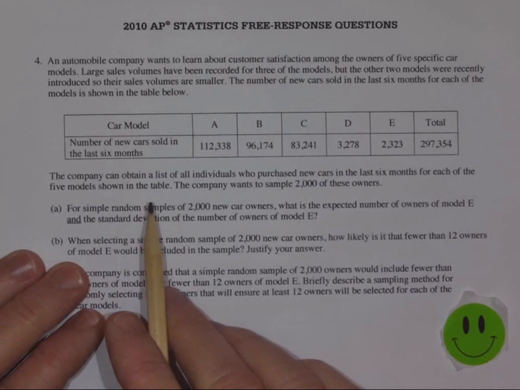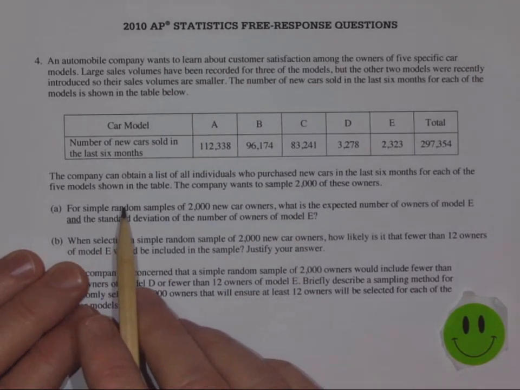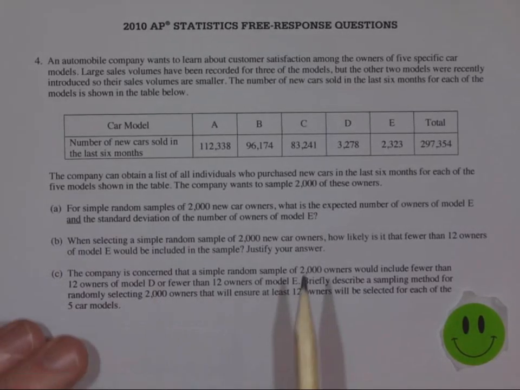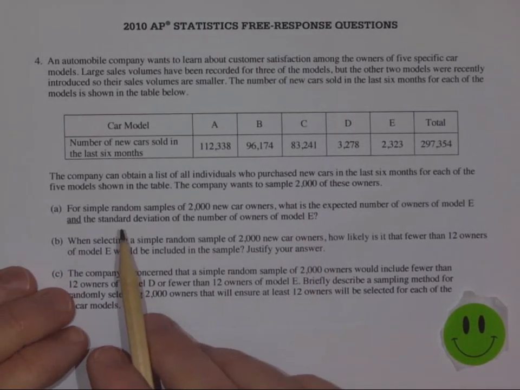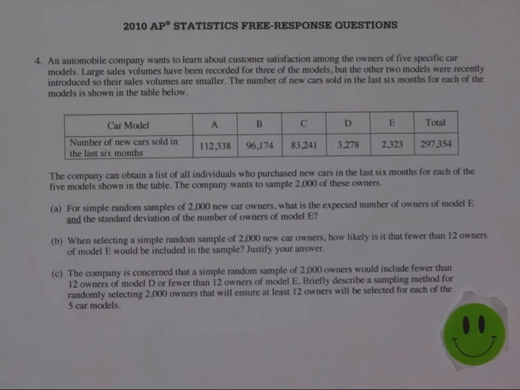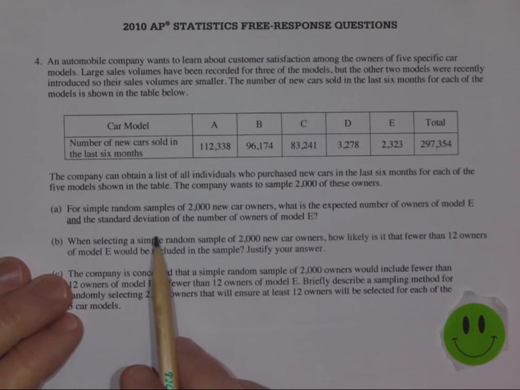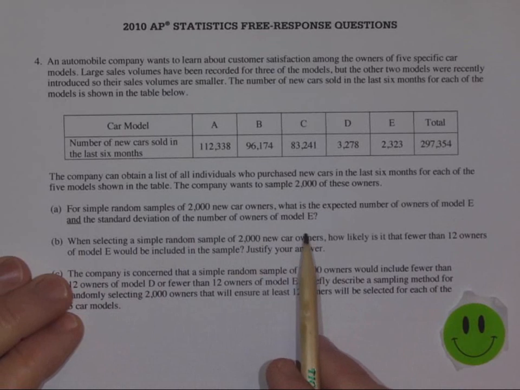The company can obtain a list of all the individuals who purchased new cars in the last 6 months for each of the 5 models shown in the table. The company wants to sample 2,000 of these owners. Part A, for simple random samples of 2,000 new car owners, what is the expected number of owners of Model E and the standard deviation of the number of owners of Model E?